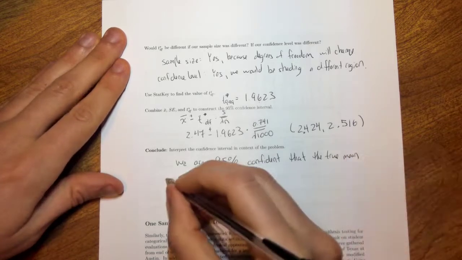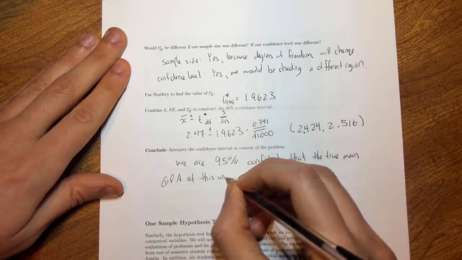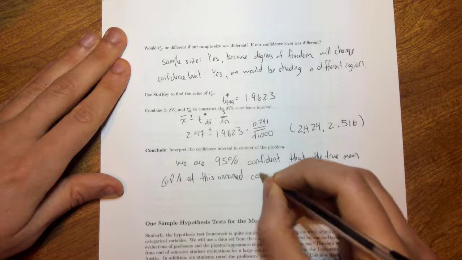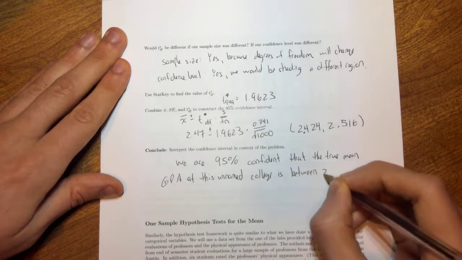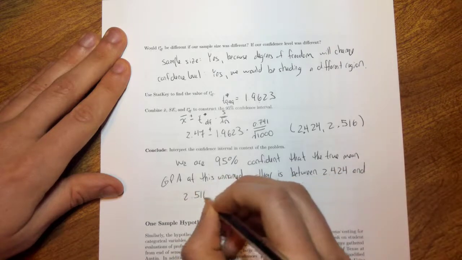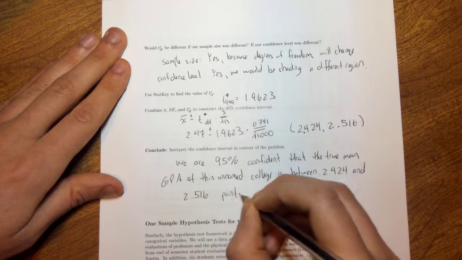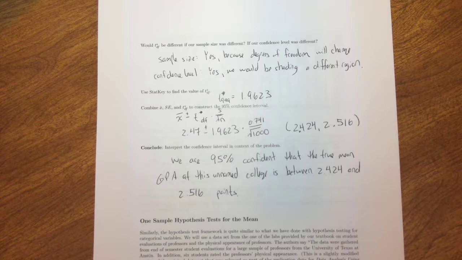And so I'm going to say that the true mean GPA at this unnamed college is between 2.424 and 2.516 points. And that's it. So that's giving us a nice range of plausible values for what the true mean GPA of first-year students at this school is.